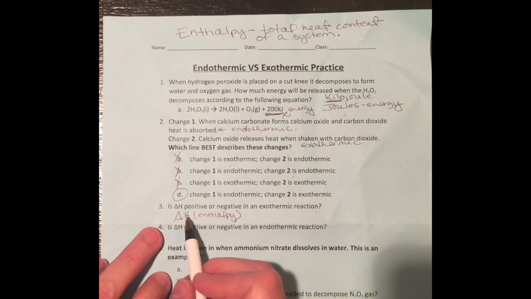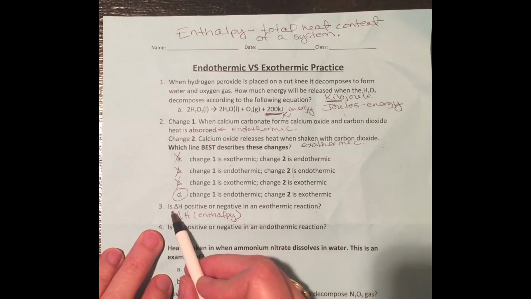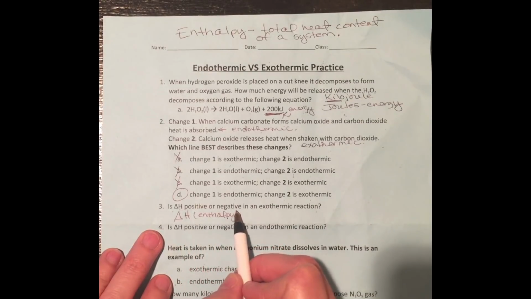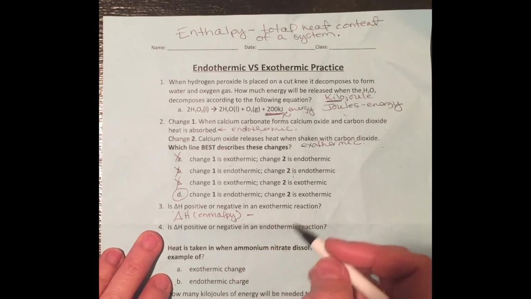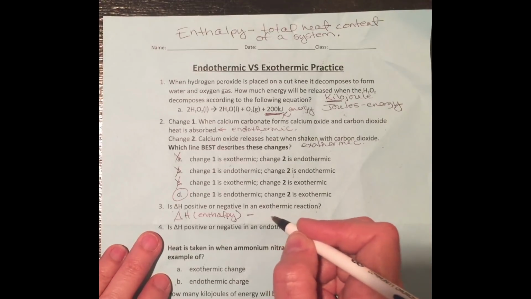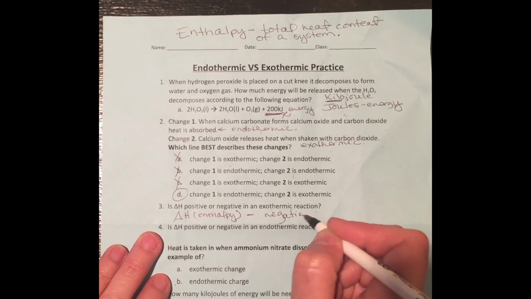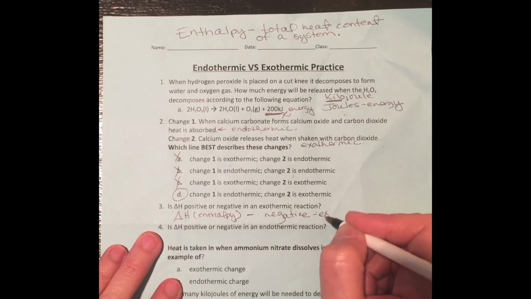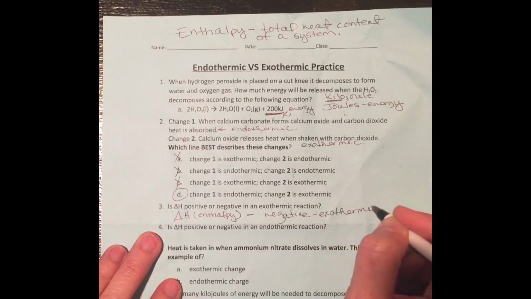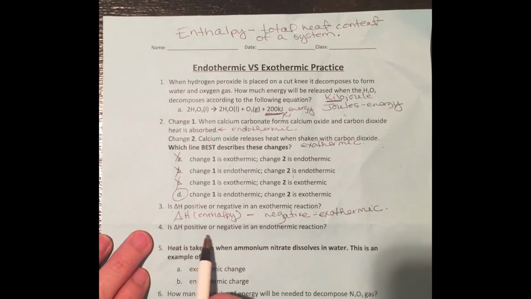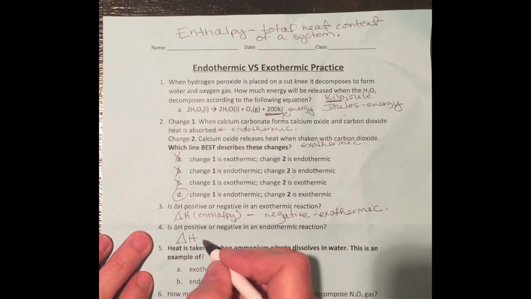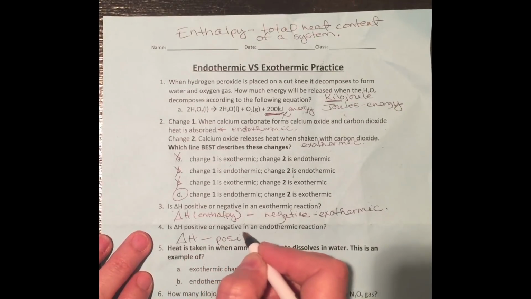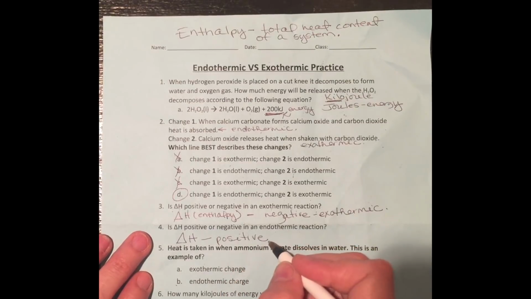Delta H, the change in heat, okay? Is delta H positive or negative in an exothermic reaction? In the Ed puzzle the other day, the gentleman told you that in an exothermic, it is going to be negative. Negative for exothermic. Okay. Is delta H positive or negative for endothermic? It's going to be positive for endothermic.